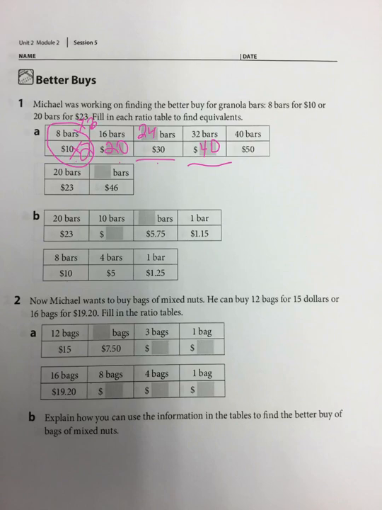Did you notice that 20 and the blank number of bars were separated? So 20 bars would cost $23, but then what number of bars would cost $46? Did you also notice the relationship between 23 and 46? 23 times 2 would give you 46.